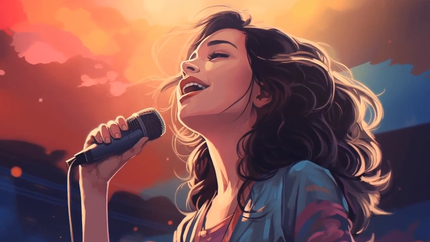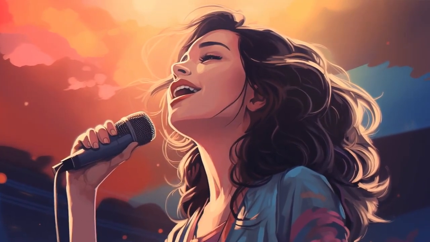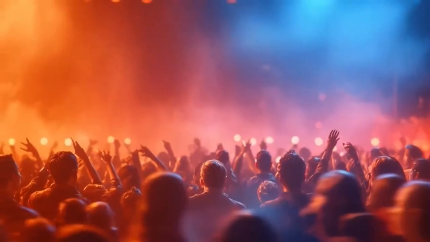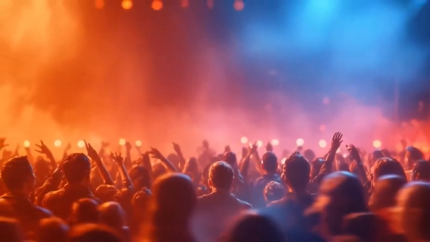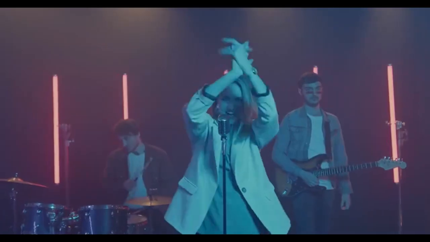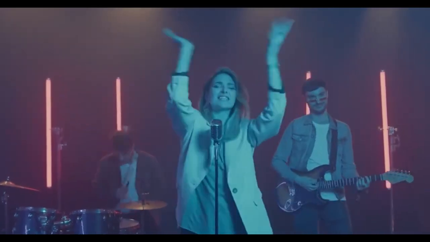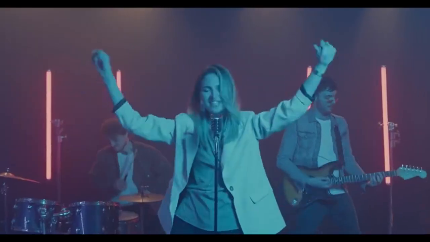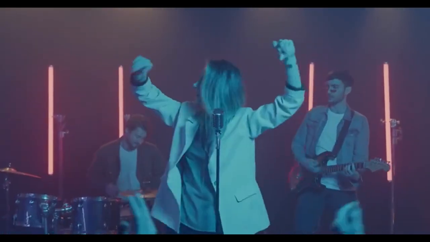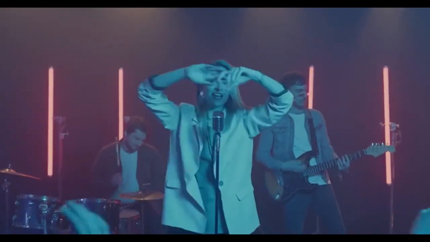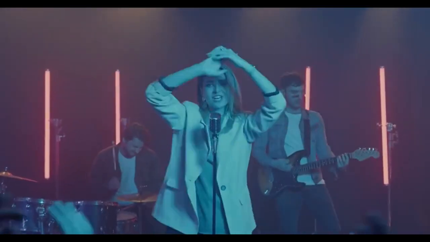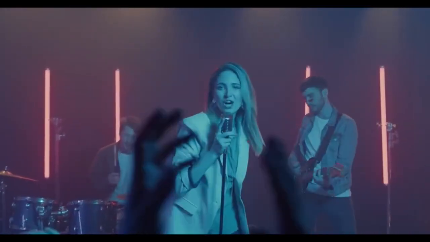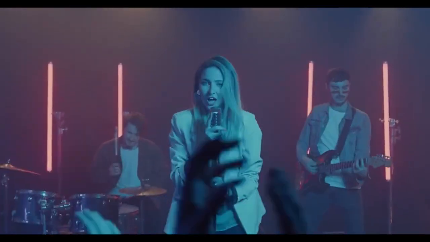So, what are the key differences between head voice and chest voice? There are four main distinctions to consider. First, the quality of sound differs. Chest voice tends to have a more pronounced, booming quality, while head voice can be brighter and lighter. Second, they cover different ranges. Head voice spans the higher register, while chest voice covers the lower voice range.